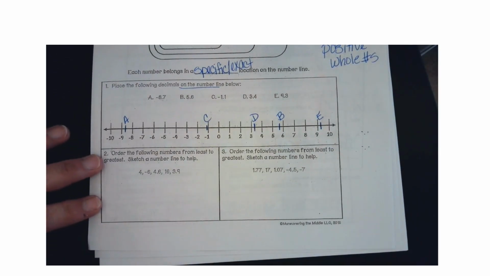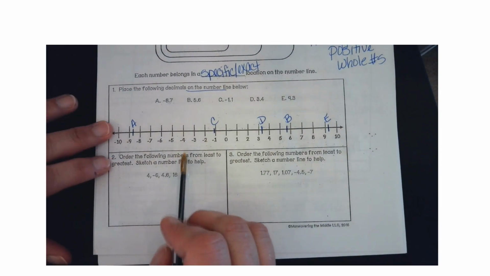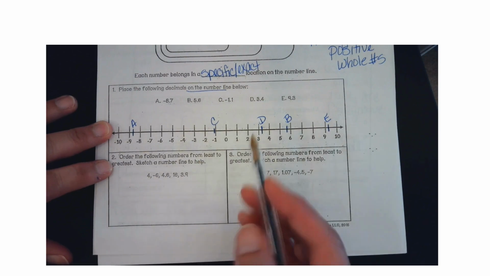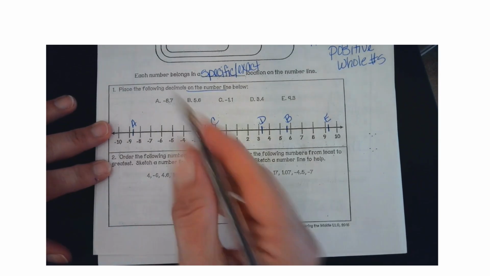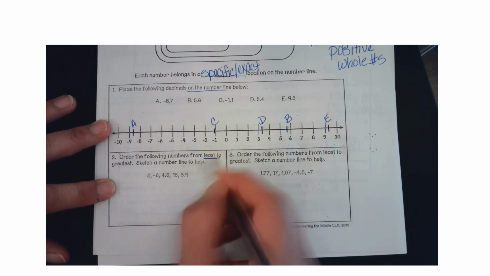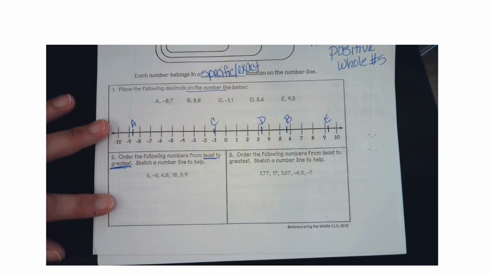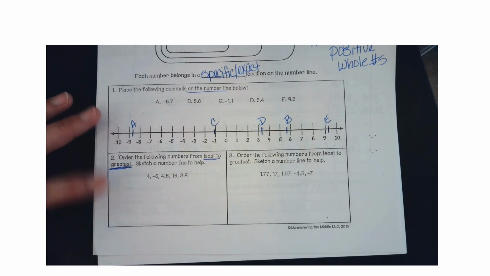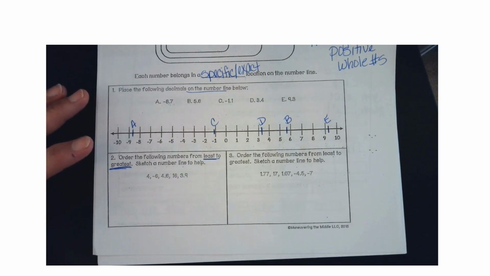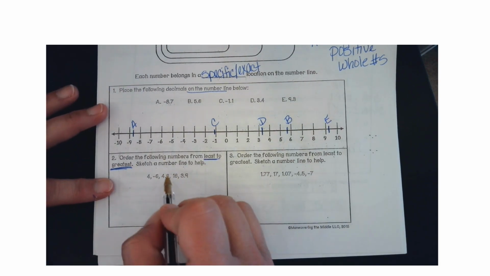All right, let's look at number 2. It says, order the following numbers from least to greatest. Anytime that you have least to greatest or greatest to least, I want to see those underlined, because that reminds you what order you've got to put these numbers in. Most of the time it's going to say least to greatest, but sometimes it's going to say greatest to least, and you've got to make sure that you're aware of what it's asking you to do.